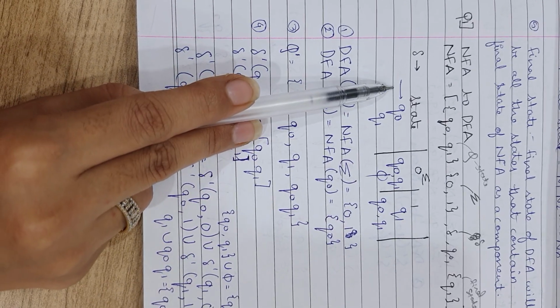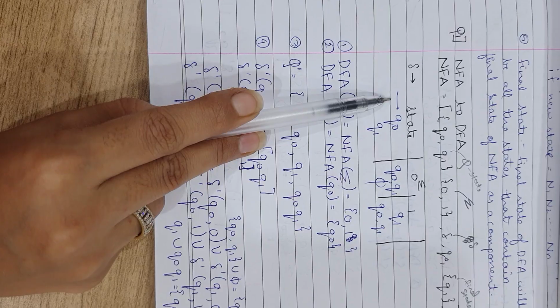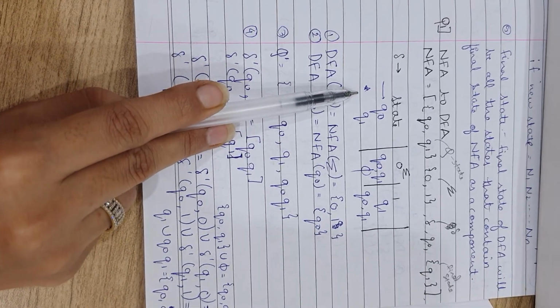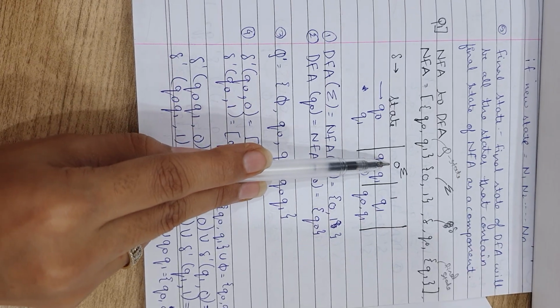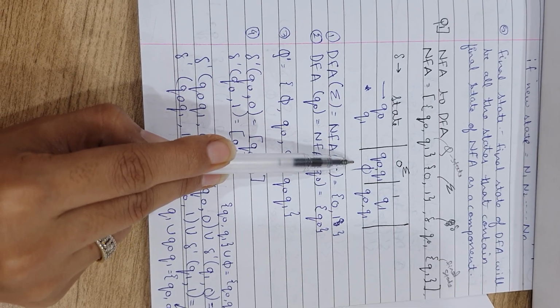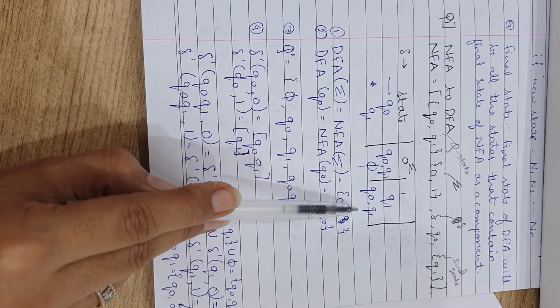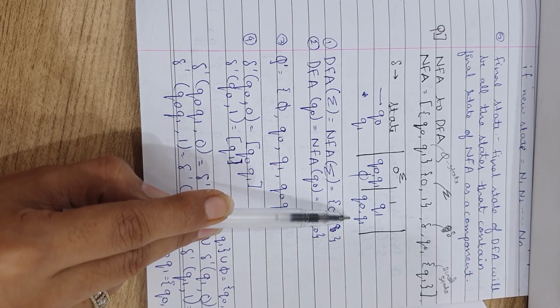Similarly, Q0 on receiving 1 will transition to Q1. The arrow here indicates that it is the initial state, and the star here represents that it is the final state. Now Q1 on 0 is phi, that means there is no transition available. Q1 on 1 gives Q0, Q1. So this is about the question.